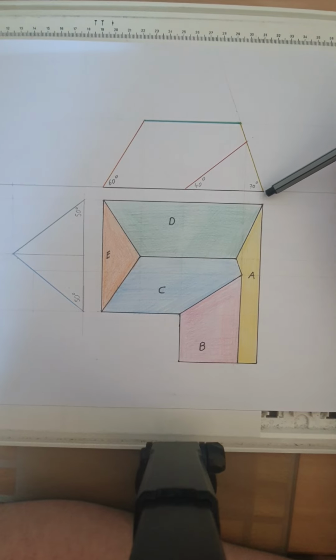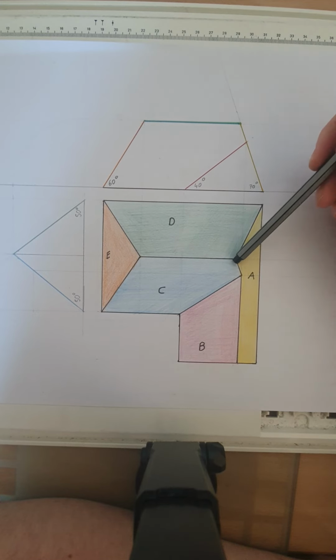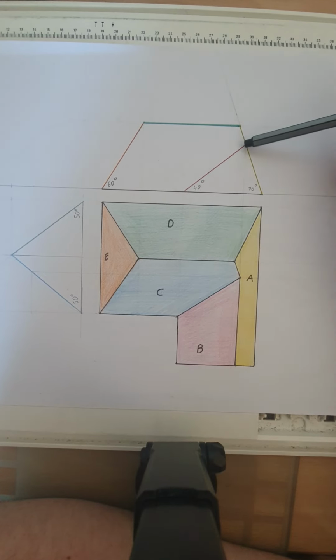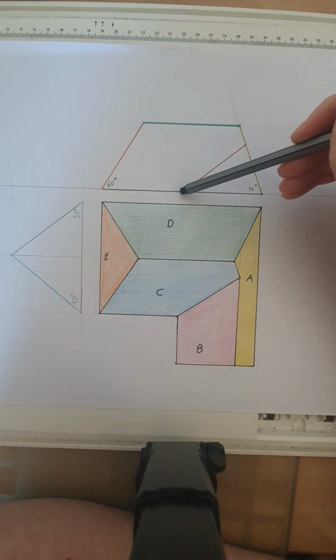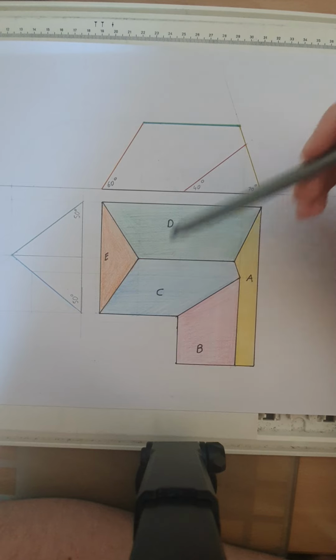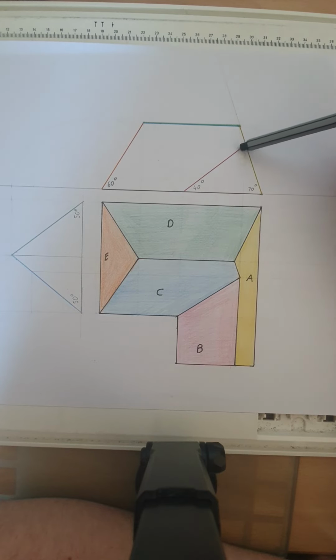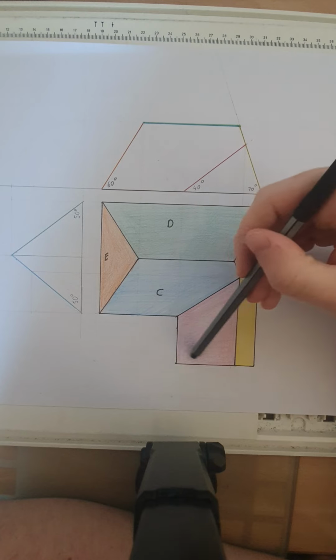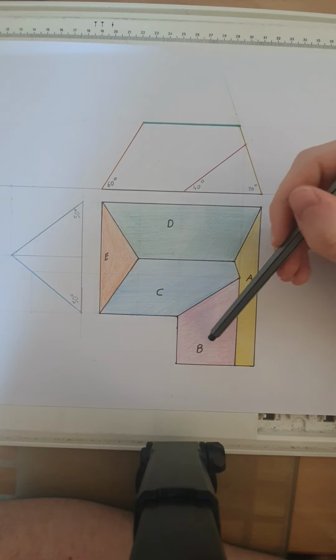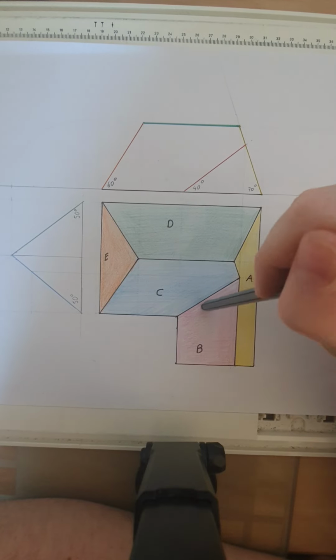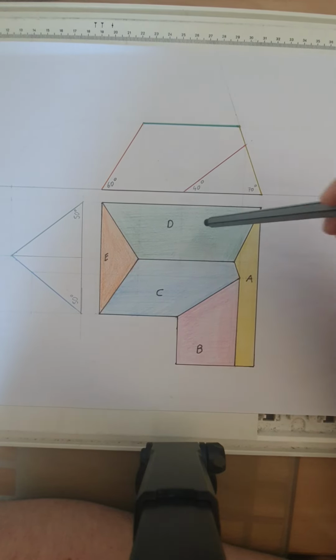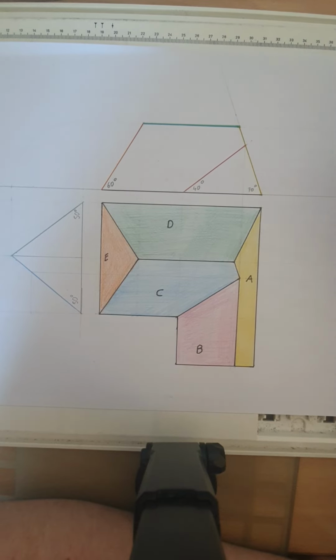Same again for surface A. We're going to project it up at 70 degrees to where it meets this height and bring it back down, and that's where we get the apex of surface A here. But we also know that surface B will meet surface A. So what we need to do is come up from this point here in plan, 40 degrees up, bring it back down, and we get our plan view of surface B, and the plan views of surfaces A, D, C, and E. So that's the first section completed.